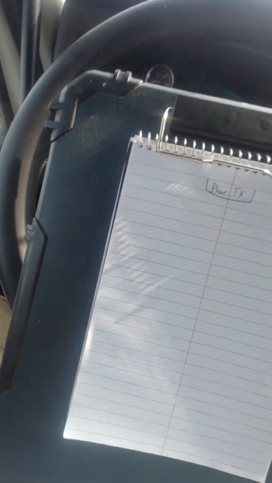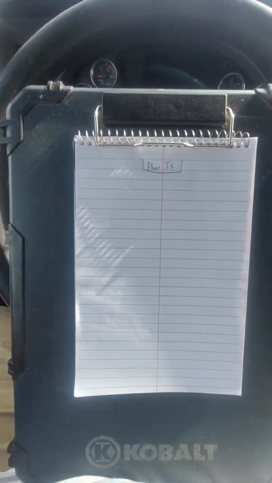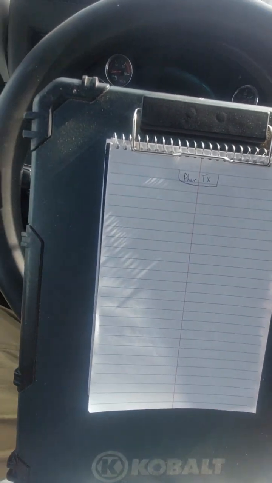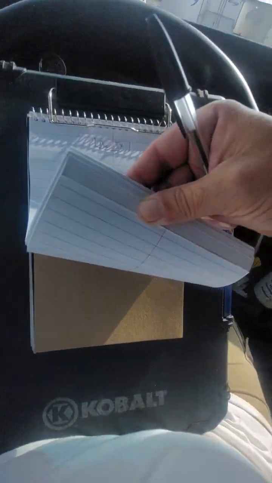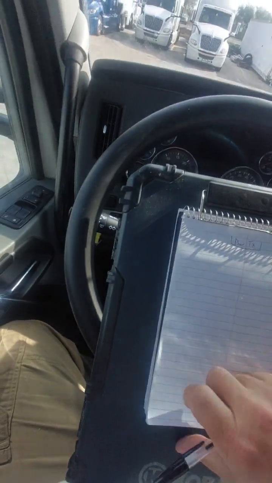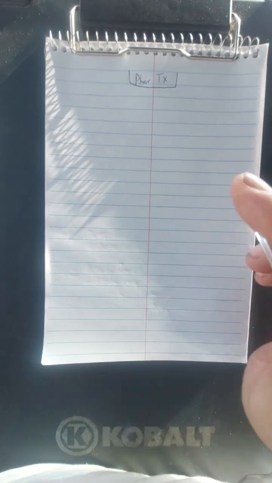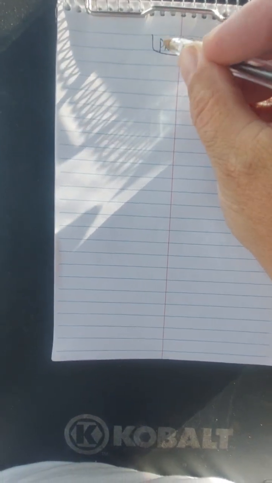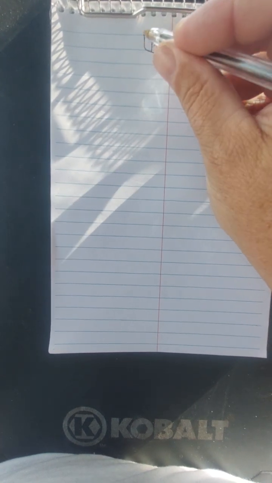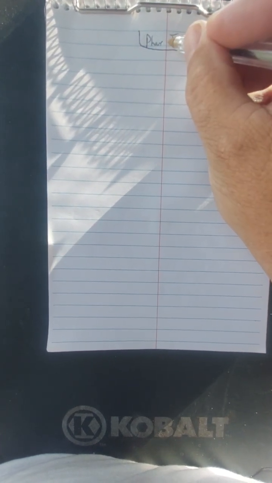Okay, so this is going to be how you write your own paper. This is for the driver to keep track of himself. So, as you can see, we got all these pages, but then these pages back here are already done. So this is how you set it up. Okay, so this is where I'm at right now. So when I get my next trailer, whether it's loaded or not, this is the location.